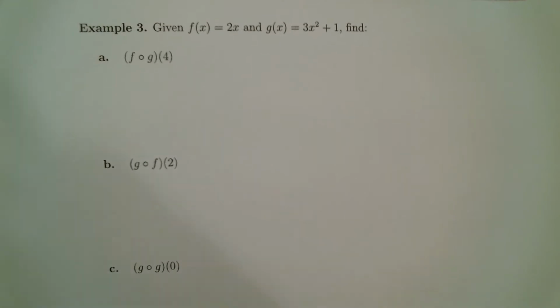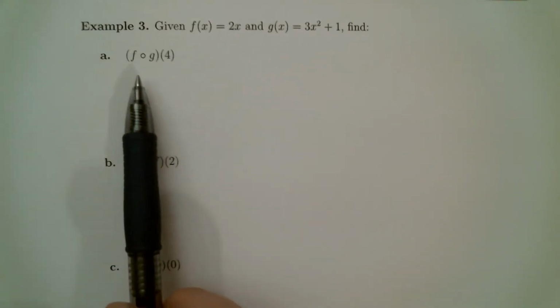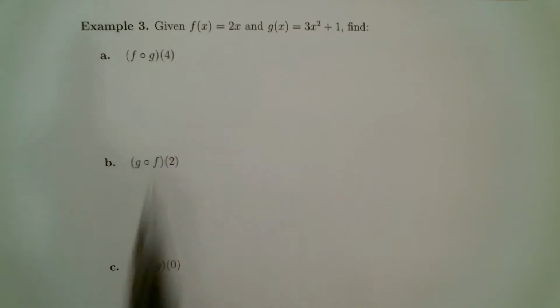So again, when you see something like this, obviously you're dealing with composition because of the circle. This does not mean multiply f of g by 4. That's not what it means. It means you're going to take the function f of g and plug 4 into that function.